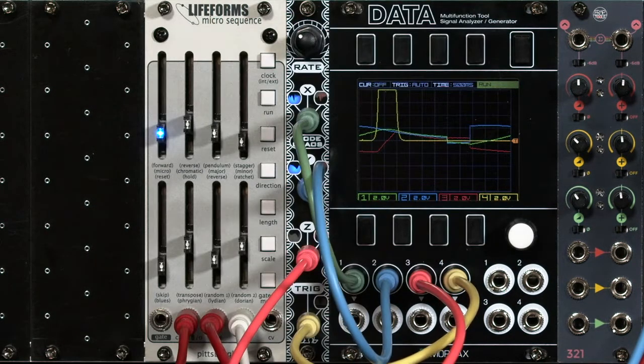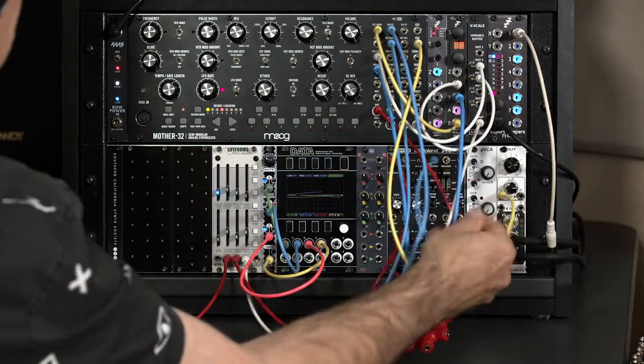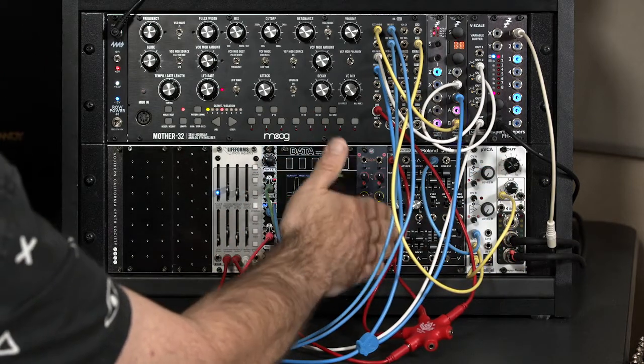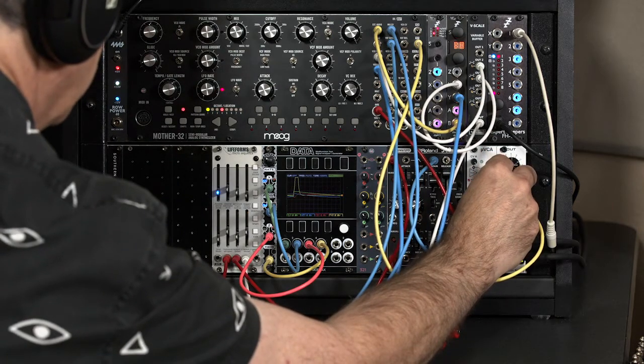I'll let it run again. I've got a drone set up with 2 oscillators, the Mother 32, as well as one of the distings. I've got it running through an external VCA because I needed an envelope with a very long time, longer than the Moog has built into it. And let's go ahead and bring up that drone so you can hear it.